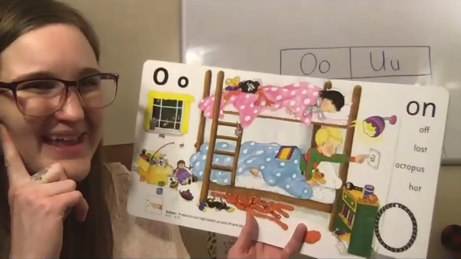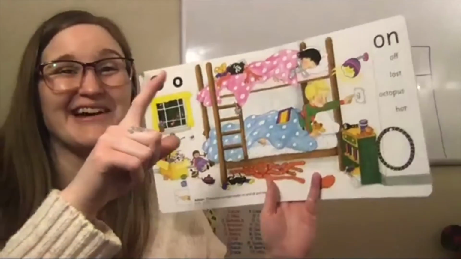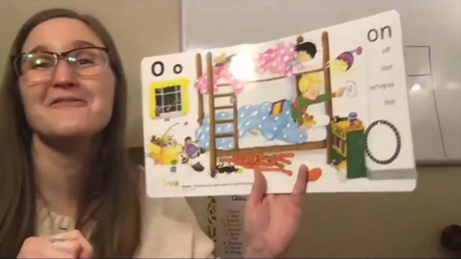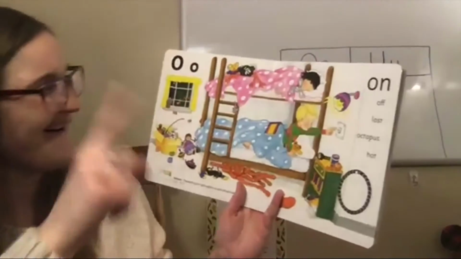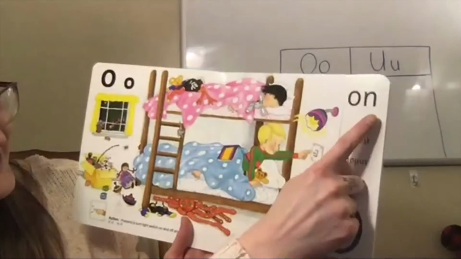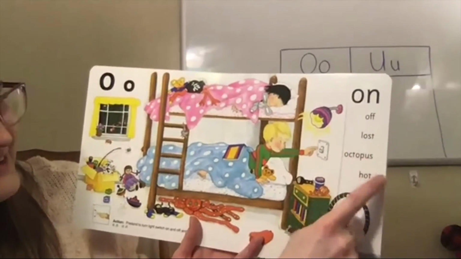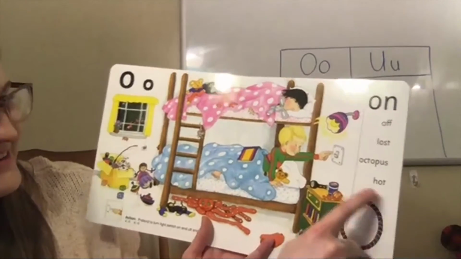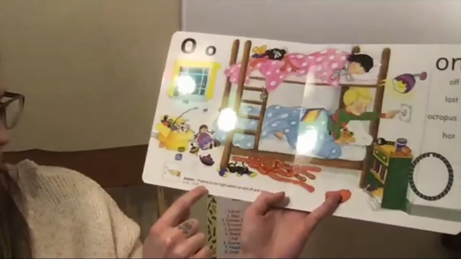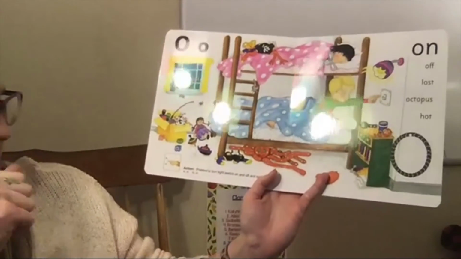What's the sound for O again? Ah. Try it with me like you're turning the light on and off. So here's the picture, and it says on, off, lost, octopus, hot. And there's O. And for O, we pretend to turn the light switch on and off and say ah.